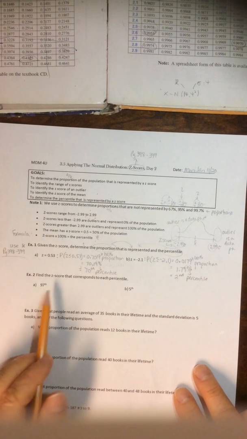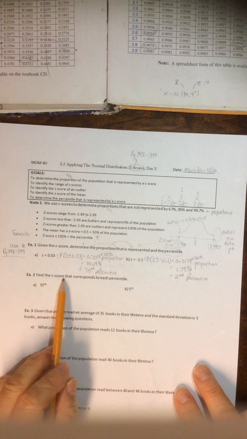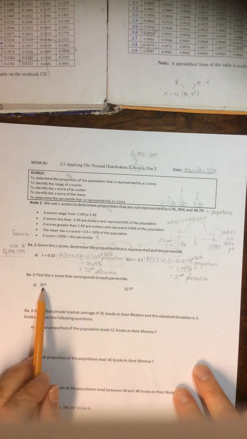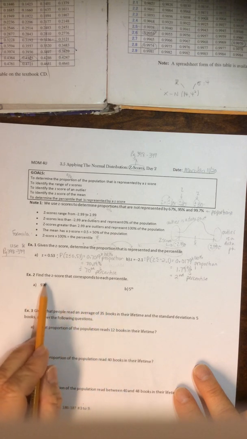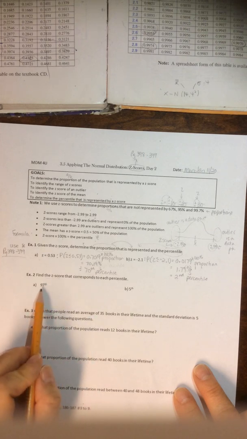Okay, so find the z-score that corresponds to each percentile. So we know it's a percentile because it has the little th. Okay, so the 97th percentile is equal to 97%.